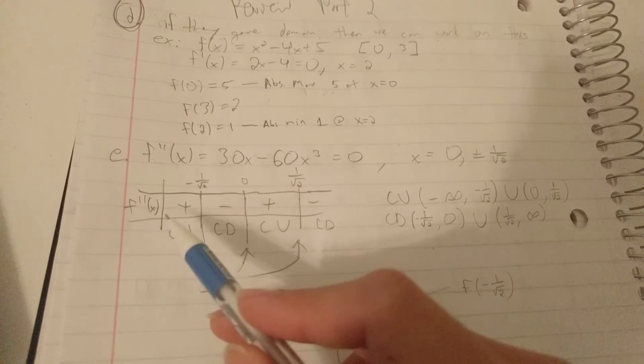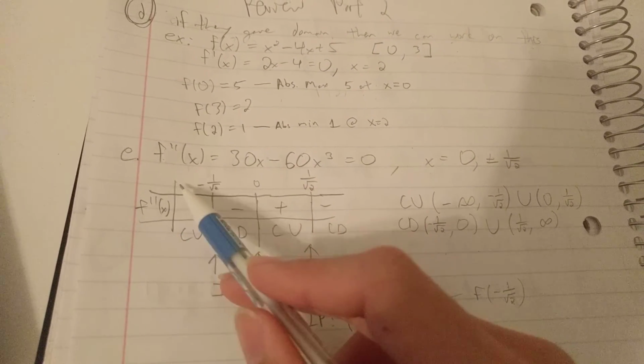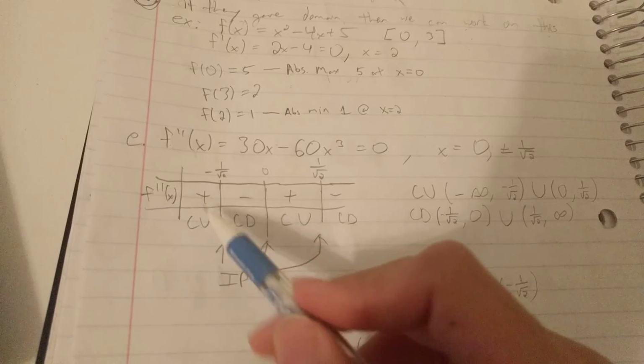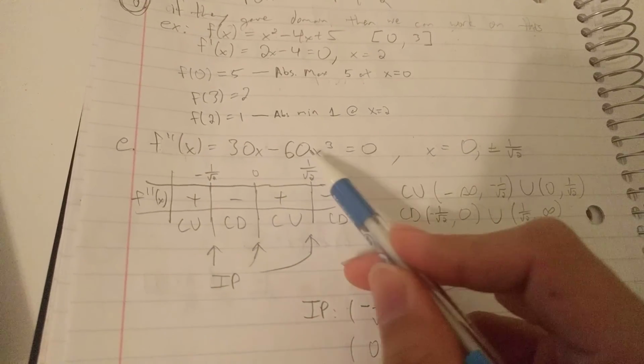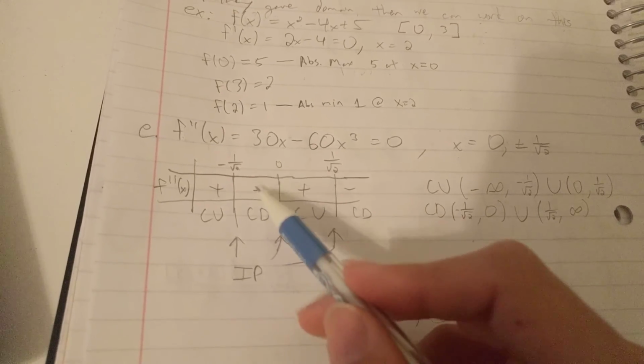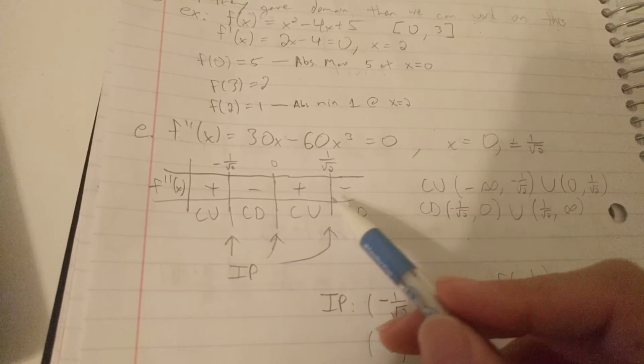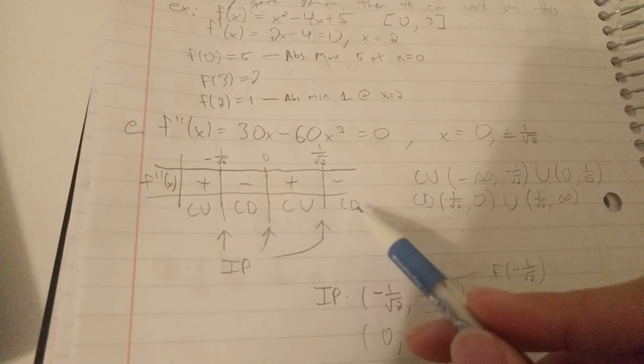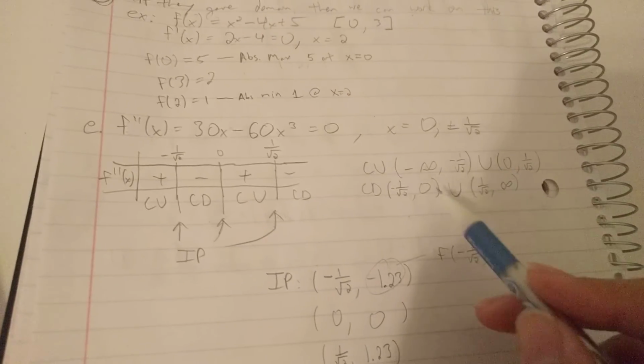Okay. And then now you choose a number. So let's say you choose negative 100. Okay. And you plug it into here. Plug into this. It's gonna be a positive number. Okay. Once again, negative, positive, negative. So that's concave up, concave down, up, down. Okay. So that's what I wrote here.